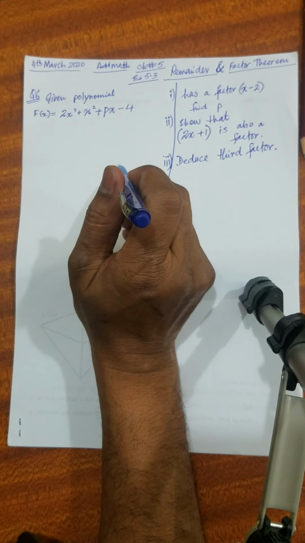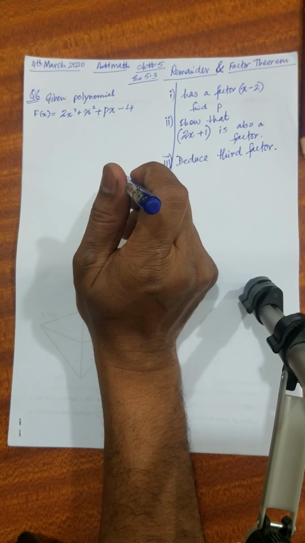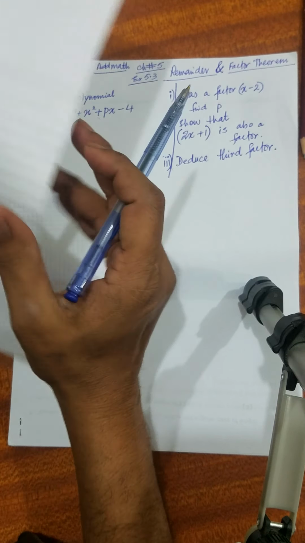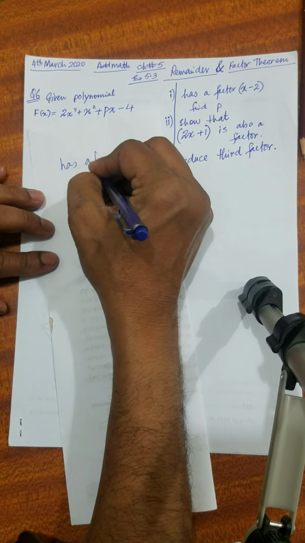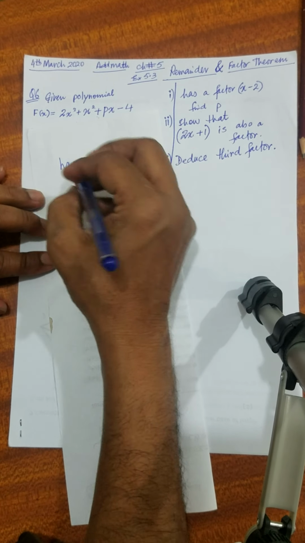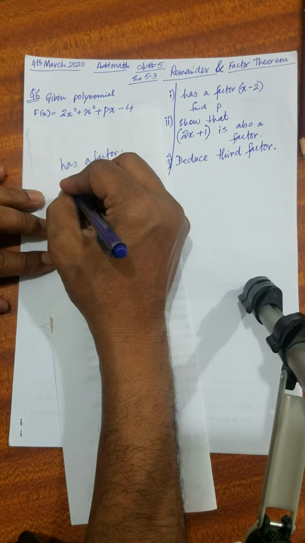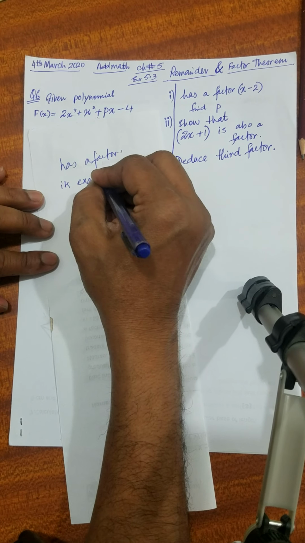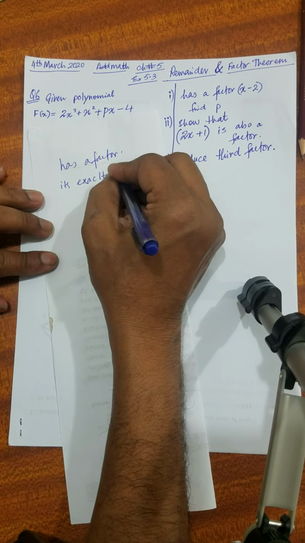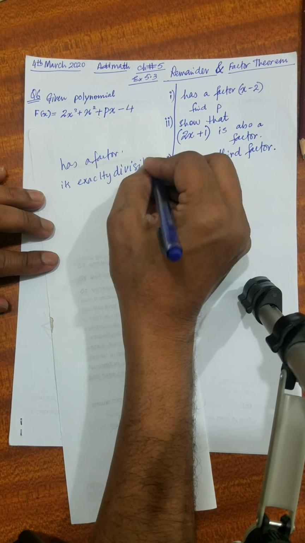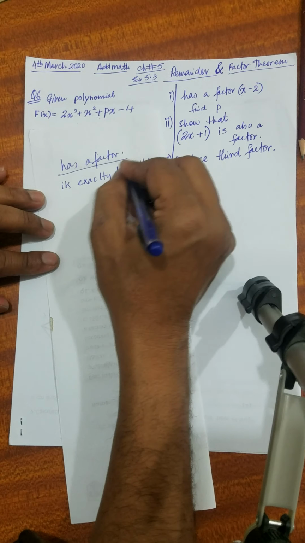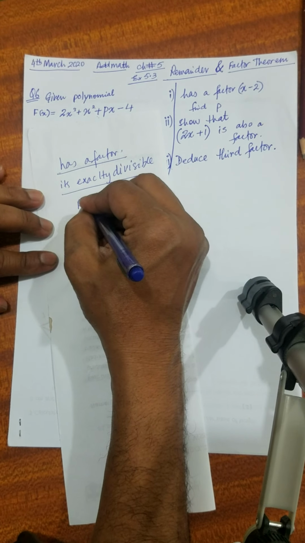Remember that I explained to you, whenever in any question you read these words like it has a factor, or it is written that it's exactly divisible, it means that in both the cases the remainder is 0.